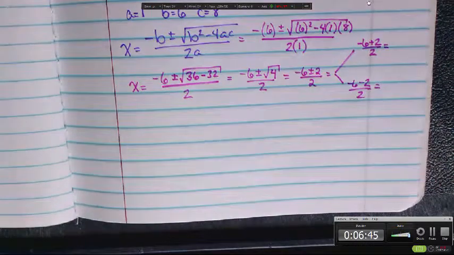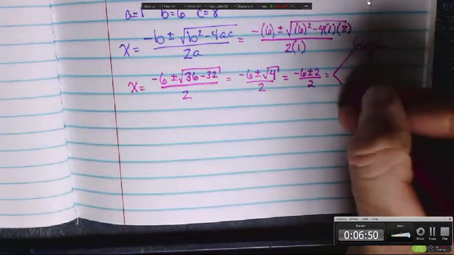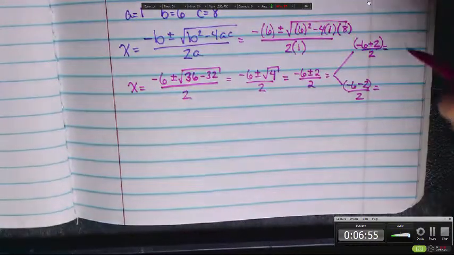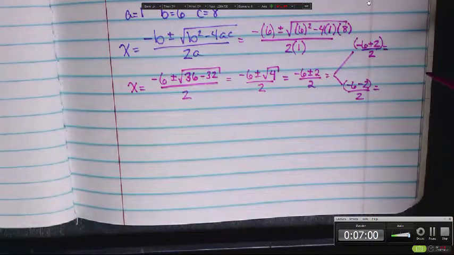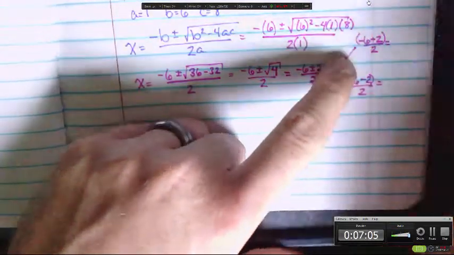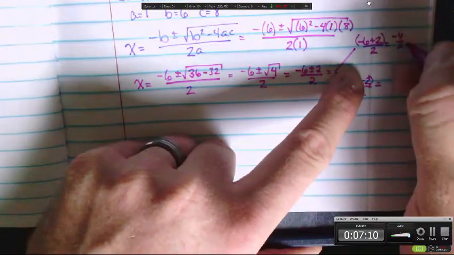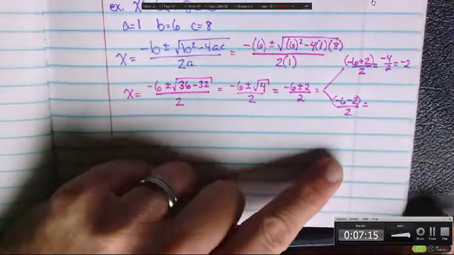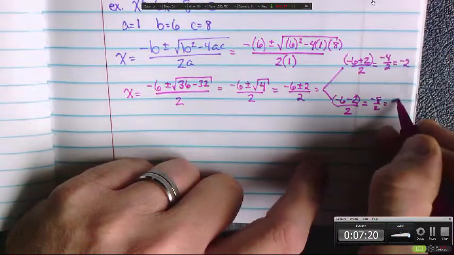Once you get here, you can type it in your calculator. If you're typing it in your calculator, though, you need to make sure you put everything on the top in parentheses. Because if you don't, the calculator will do 2 divided by 2 first, and then add that to negative 6. You're not dividing just the 2 by 2. You're dividing the entire top by 2. What is negative 6 plus 2? And what's negative 4 divided by 2? Negative 2. Negative 6 minus 2? Negative 8. And negative 8 divided by 2 is negative 4.